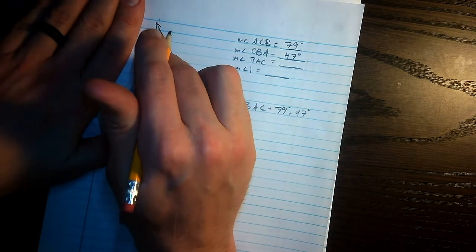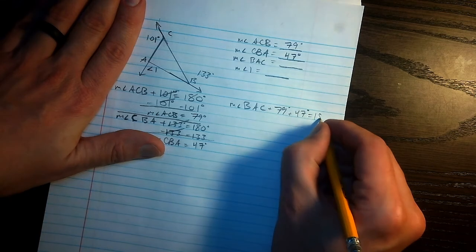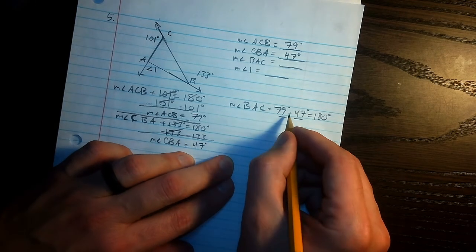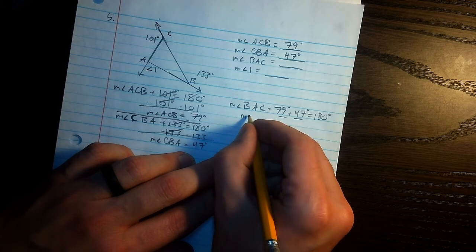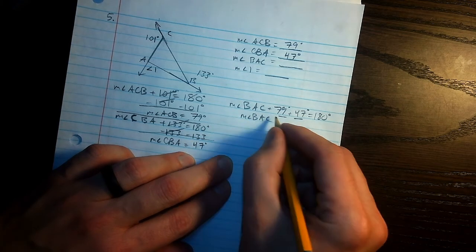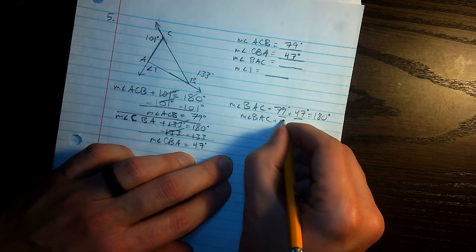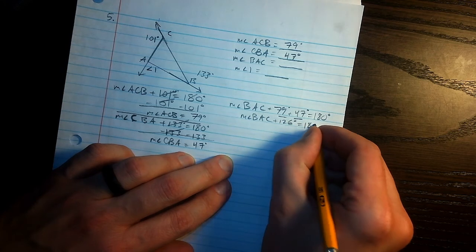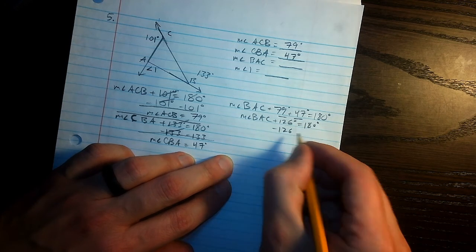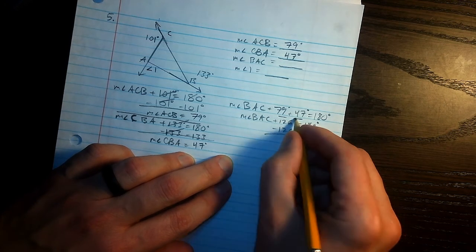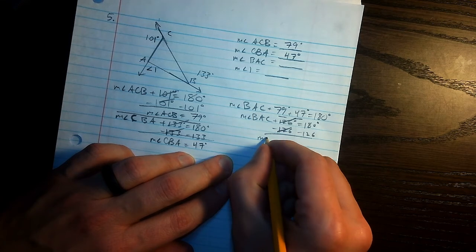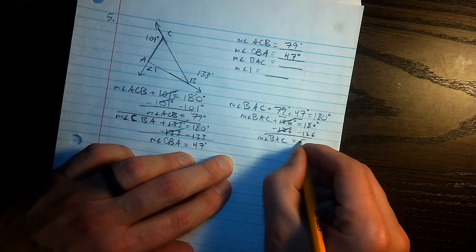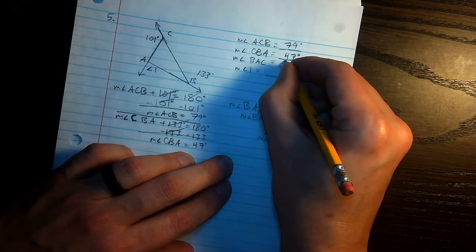Inside an entire triangle is also, just like those, 180. Okay, 180 is used a lot with these problems. So add those together, and that would be 126. Okay, subtract that 126. 54 degrees.